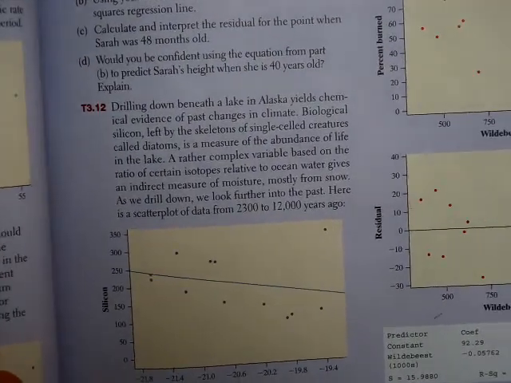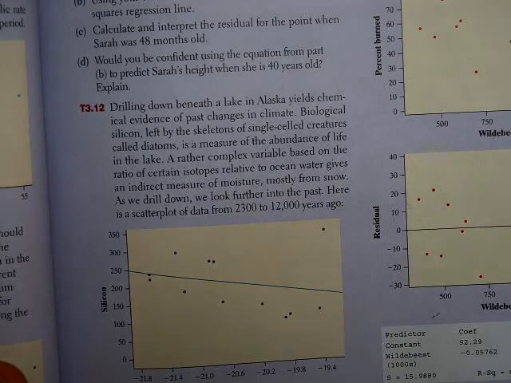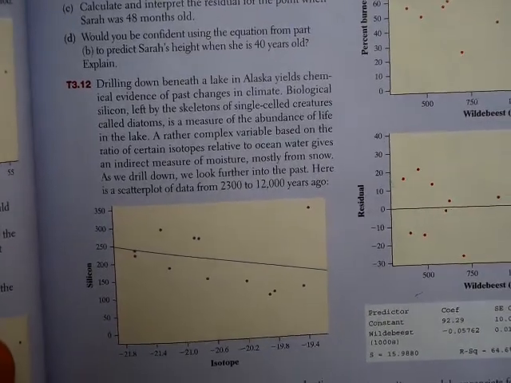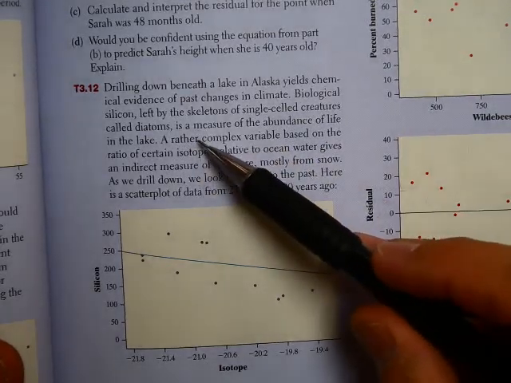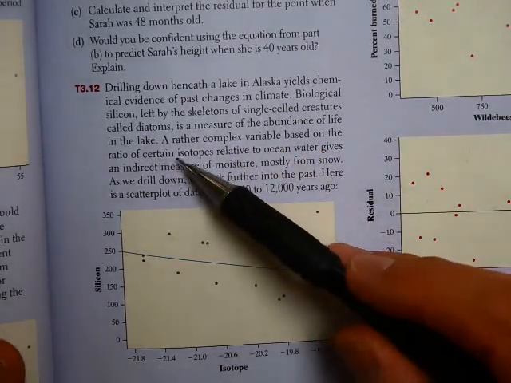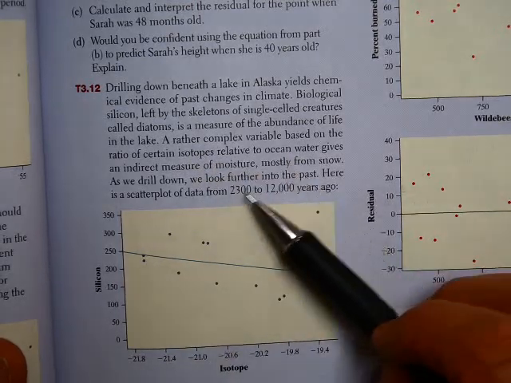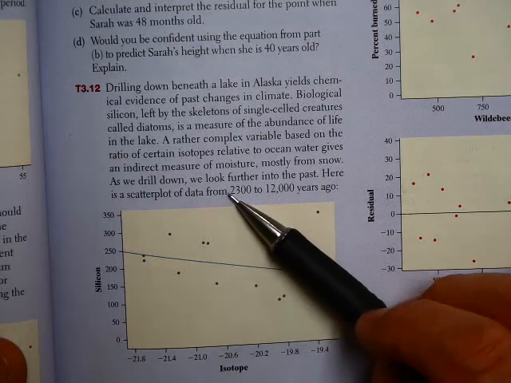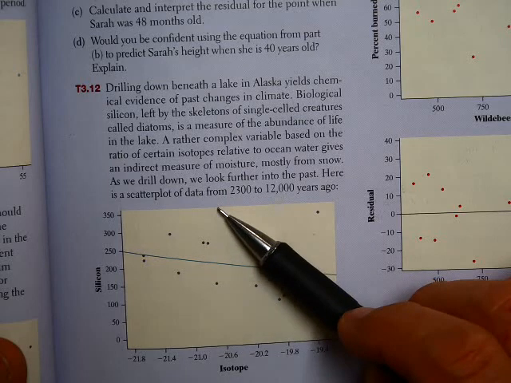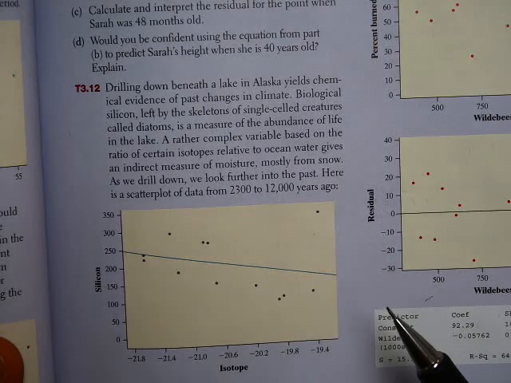All right. Number 12, drilling down beneath a lake in Alaska yields chemical evidence of past changes in climate. Biological silicon left by the skeletons of single-celled creatures called diatoms is a measure of the abundance of life in the lake. A rather complex variable based on the ratio of certain isotopes relative to ocean water gives an indirect measurement of moisture, mostly from snow. As we drill down, we look farther into the past. So we have a scatter plot from 2,300 to 12,000 years ago.